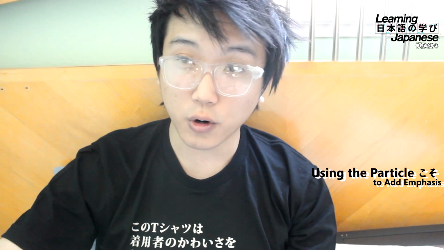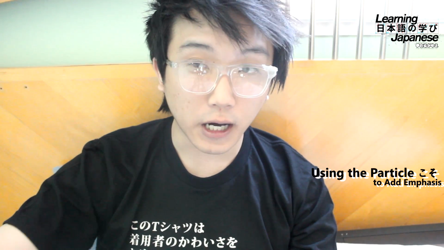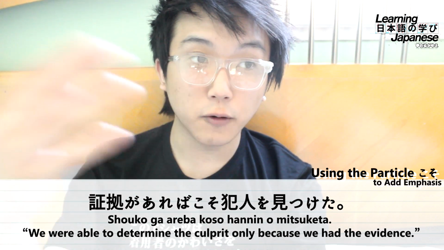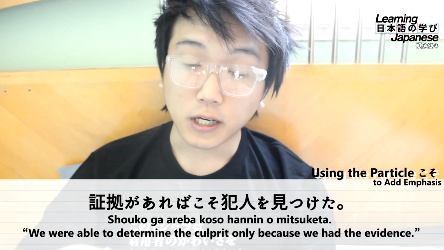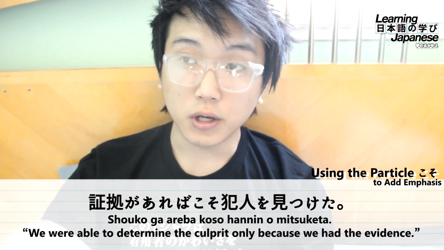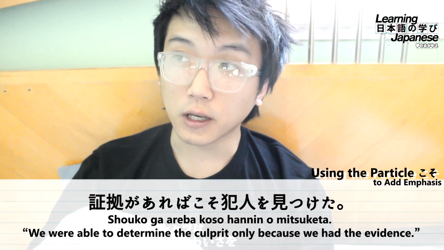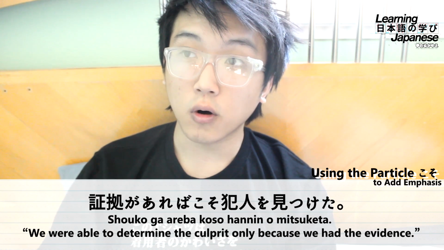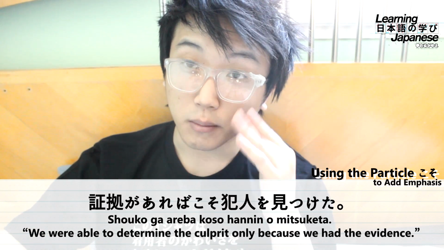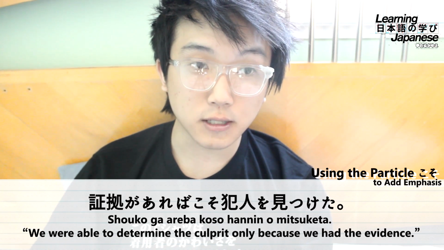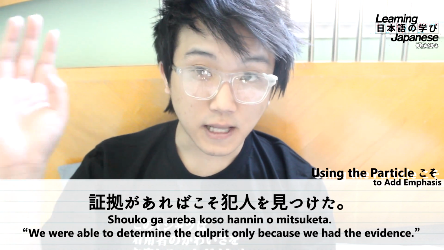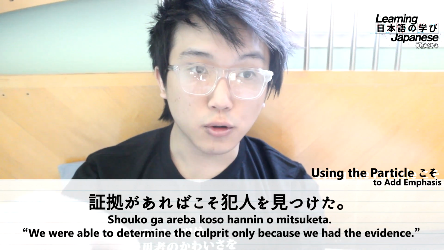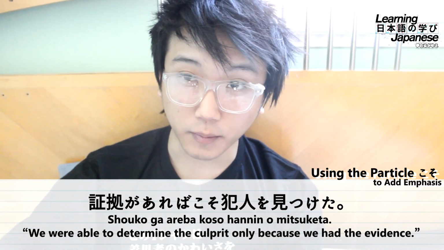So for our last example sentence, we have the line shoko ga areba koso hannin o mitsuketa. Okay, so this line is going to translate to basically we were able to determine the culprit only because we had evidence. So shoko is going to translate to evidence. It's a noun. We have the ga aru grammar pattern, which is just existential. So there is evidence or had evidence. So ga aru, but aru is of course going to be conjugated into its ba form because that's what we're doing here with this grammar pattern. So aru turns into areba, then we slap on koso right after that. So that's going to be emphasizing the shoko ga aru part. So this doesn't just translate to because there was evidence, it translates to only because there was evidence.